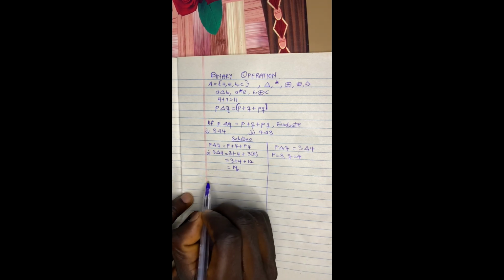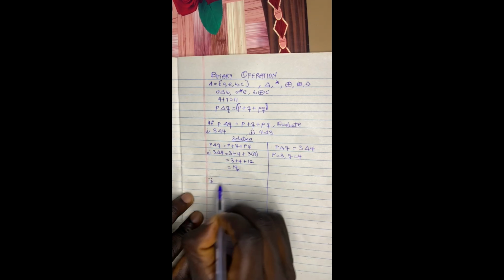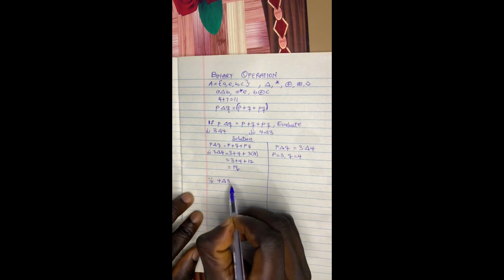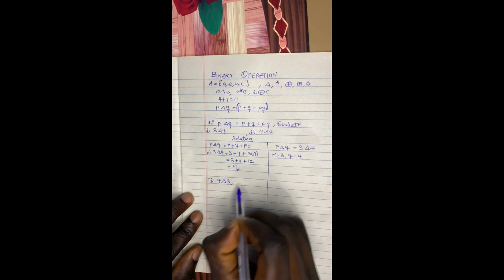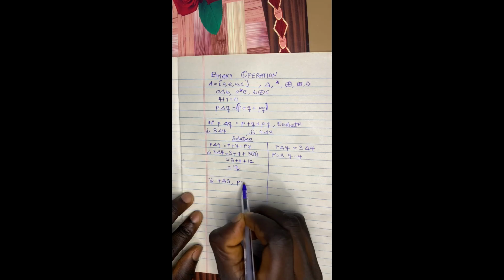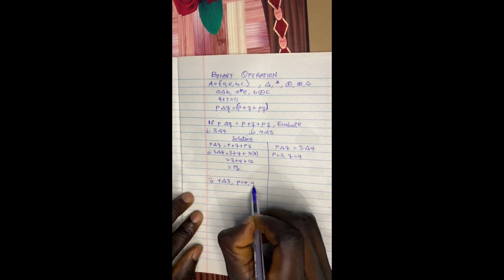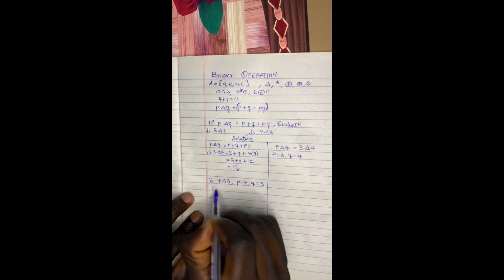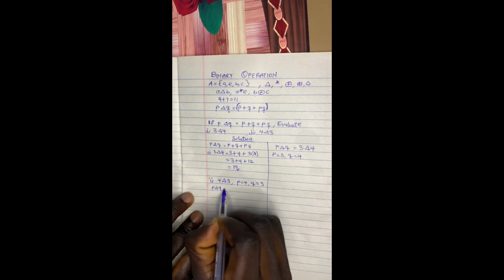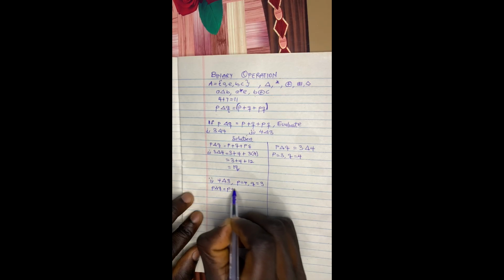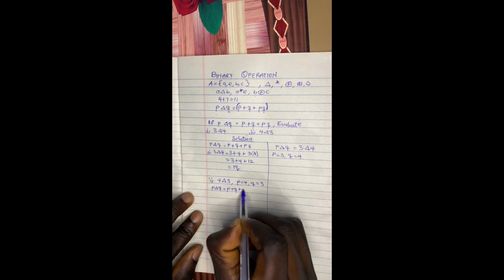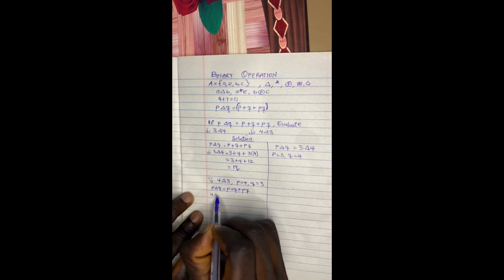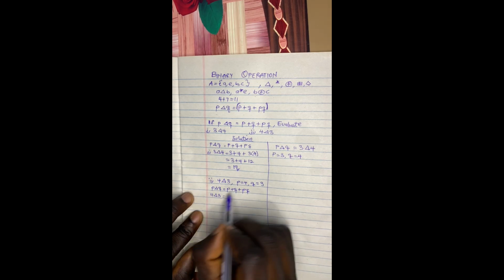Let's look at the second example, which is 4 operation 3. In this question, P will be 4 and Q will be 3. From the expression P operation Q equals P plus Q plus PQ, where we have 4 operation 3, we do the substitution.